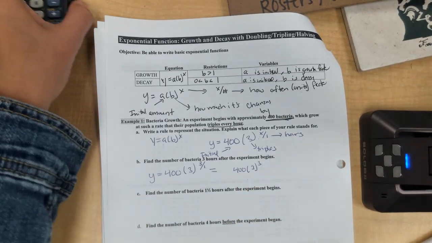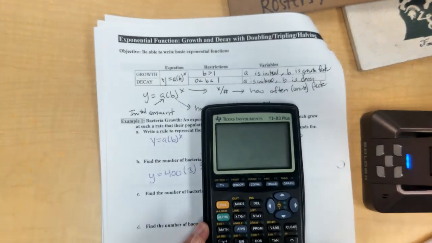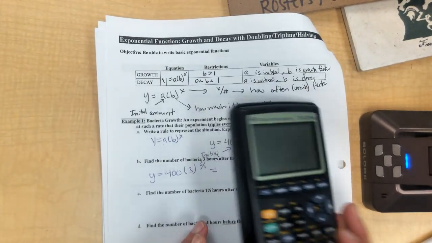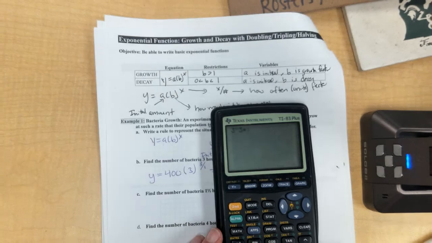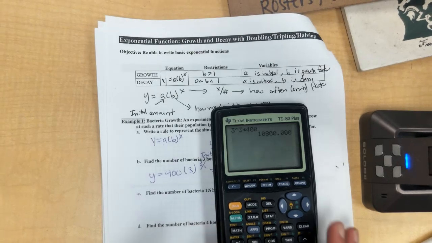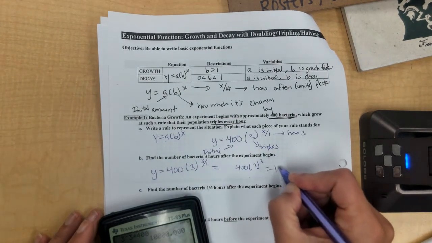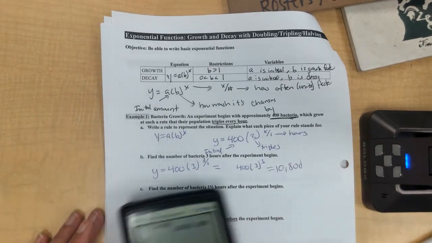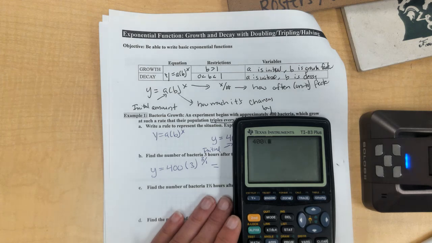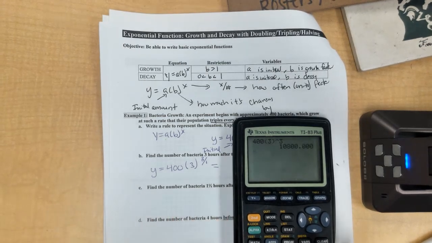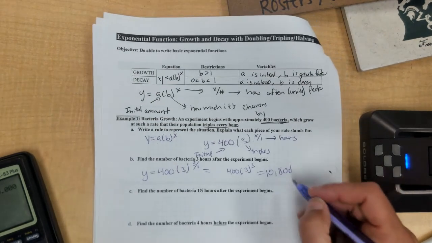Now, order of operations, or you can just type it. I think you can type it in your calculator. I have a graphing calculator, but if we do order of operations, it would be 3 to the third power times 400. Okay, and I have 10,800. Or you could put it in like this in your calculator: 400, then parentheses, 3, parentheses, to the third power. Okay, equals 10,800 bacteria.